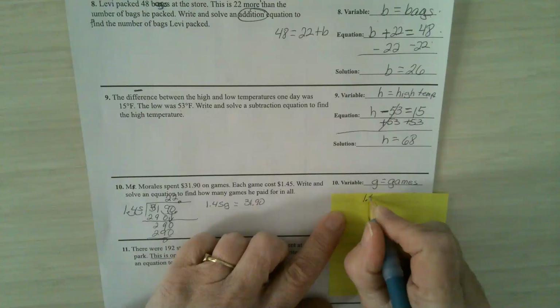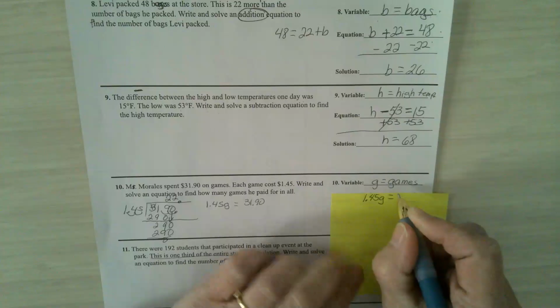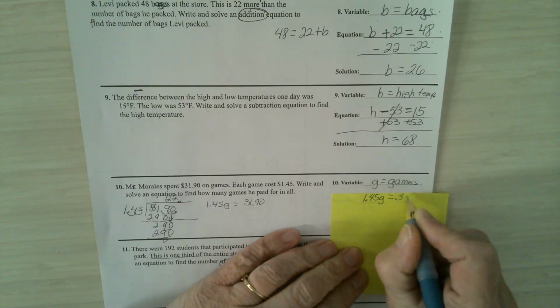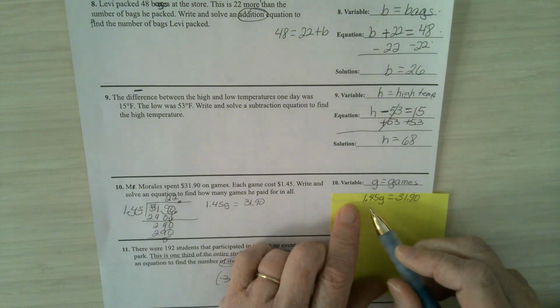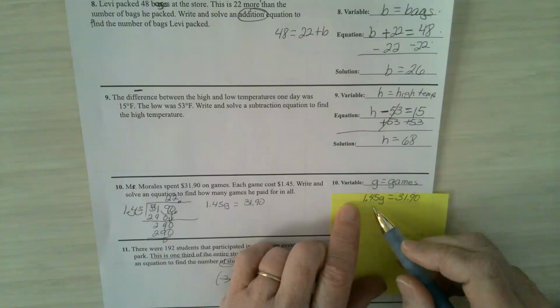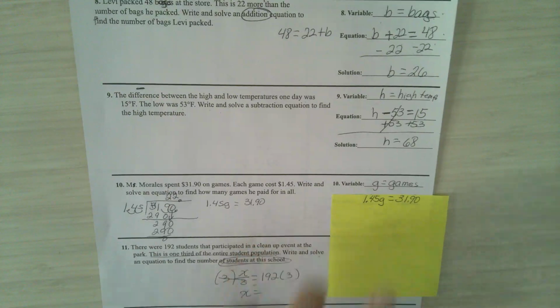Then you're going to take $1.45 for each game, and you end up spending $31.90. So each game is $1.45. We know they're all the same price. We don't know how many games he bought, but we know he spent $31.90. Does everyone have that for your equation?